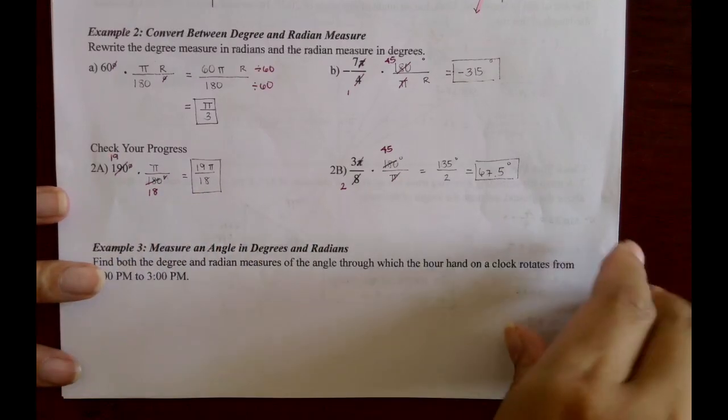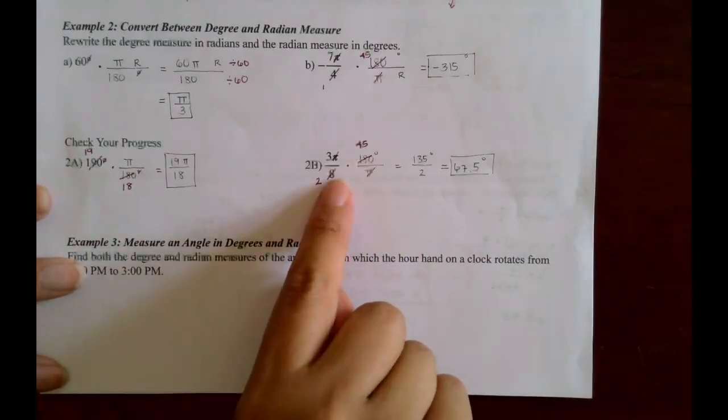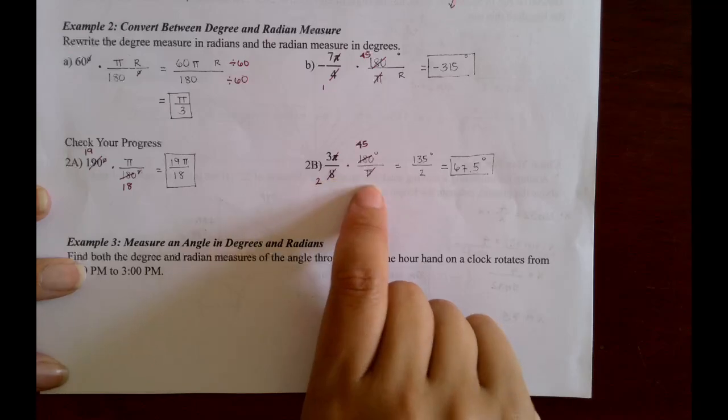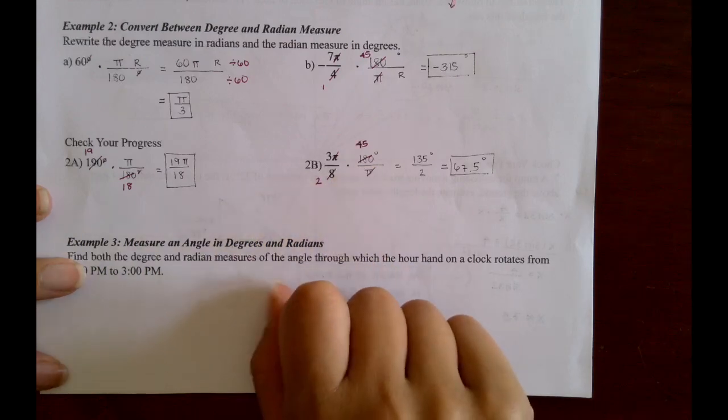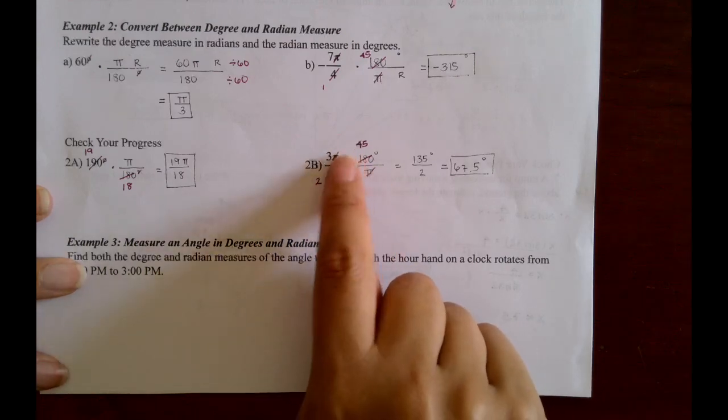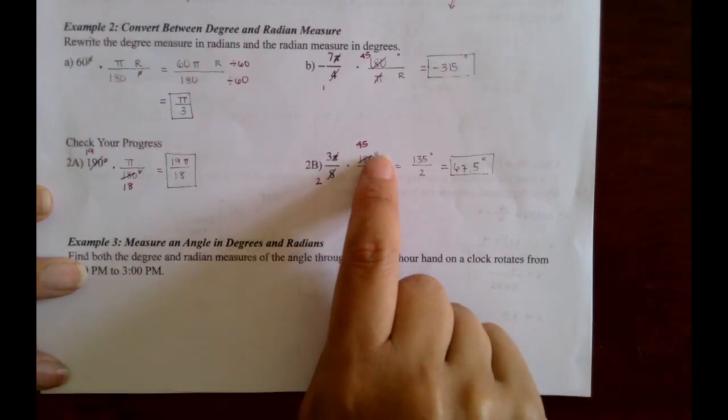For 2b, this is radians. So to cancel it out, I need to put the radian conversion on the bottom. So pi here is equal to 180 degrees. Then I just simplify, so pi and pi cancel, the radians and radian cancel, leaving me with just degrees.